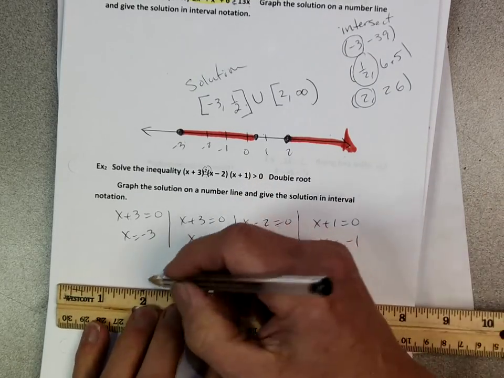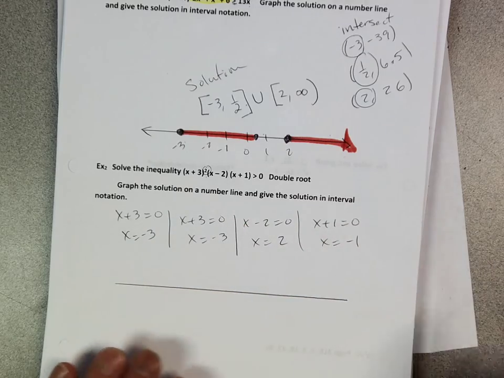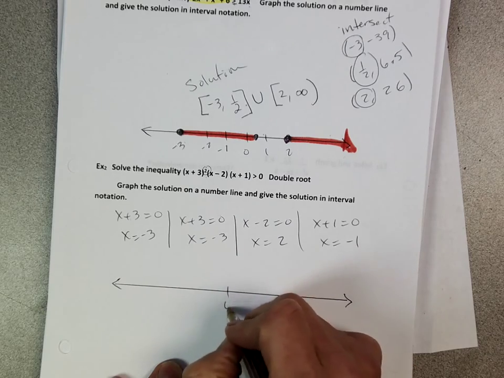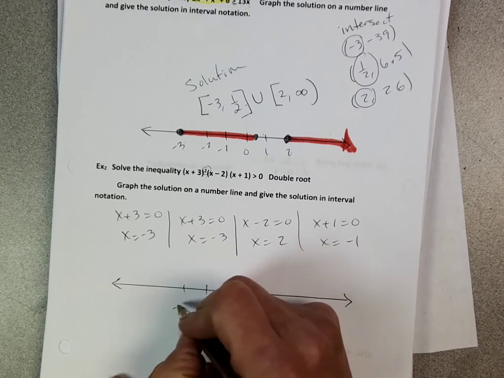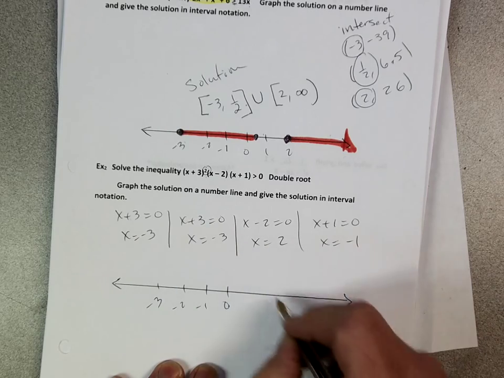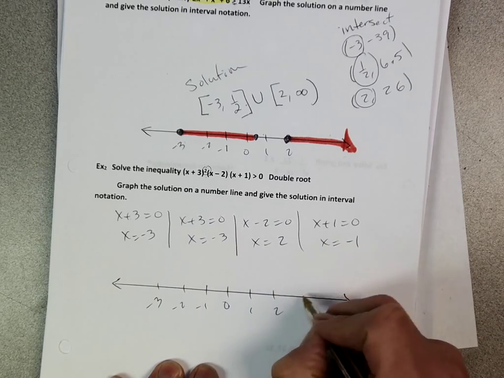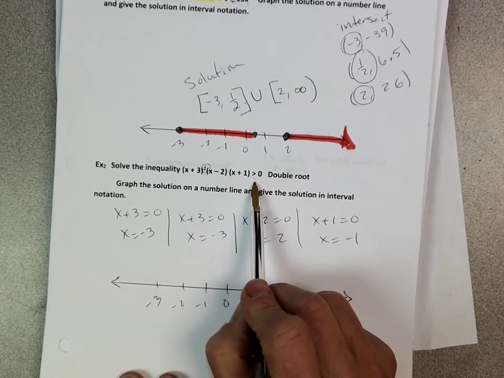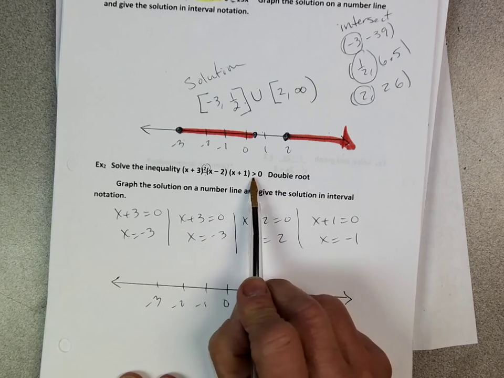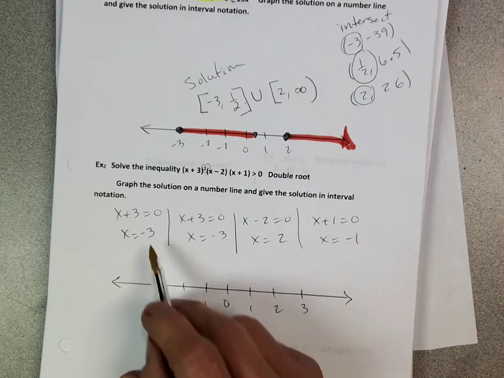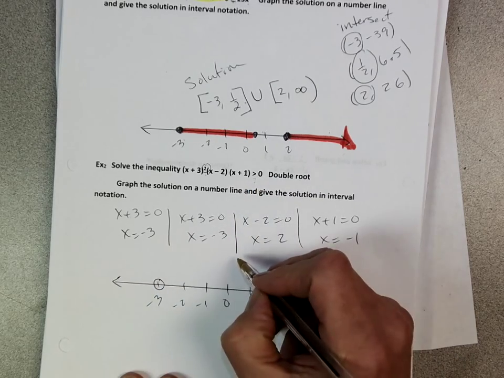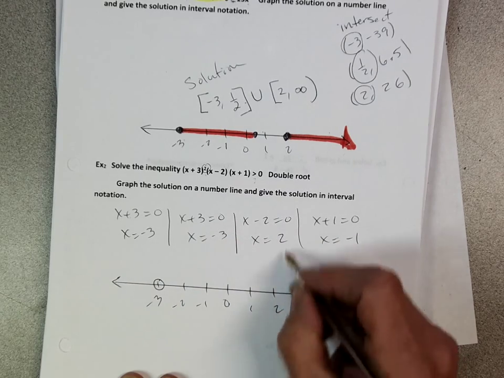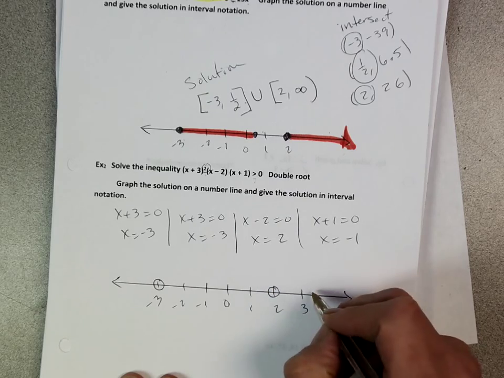So let's go ahead and put a number line down. We're going to have 0, -1, -2, -3. We're going to have a 1 and a 2, 3. So one of the things I'm going to do is put open circles because I don't see an equal sign. There's no equal sign on the 0, so I'm going to put an open circle at -3. An open circle at -3 again. So that's a double root. Something weird's going to happen there. Open circle at 2 and an open circle at -1.